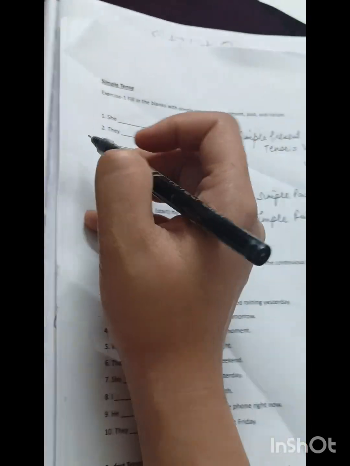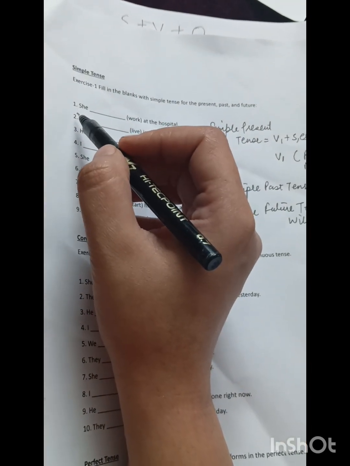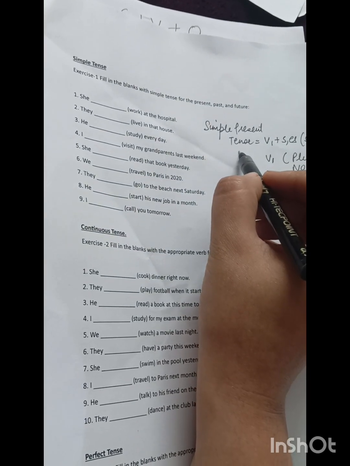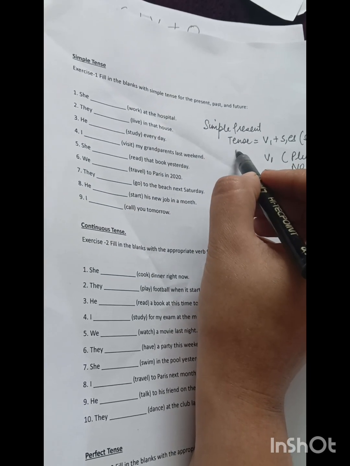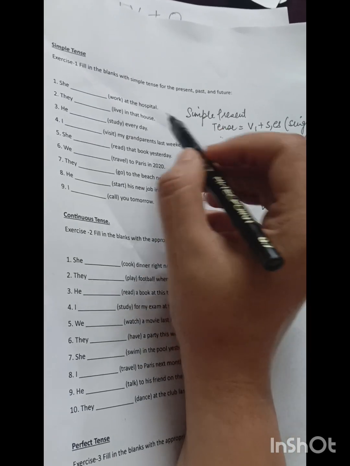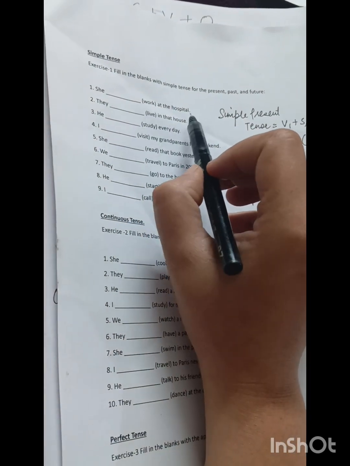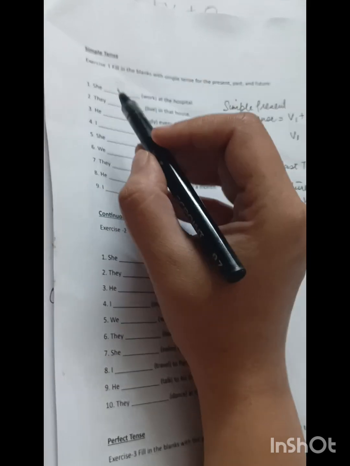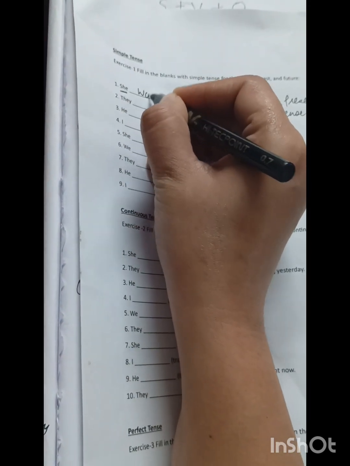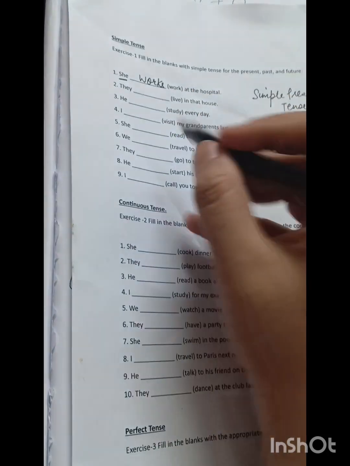Now let's proceed with the exercise. She dash at the hospital. When I talk about simple present tense, this is used with the actions that happen every day or the facts. So she works at a hospital. She is a singular pronoun, so we will use S or ES. So it will be works.